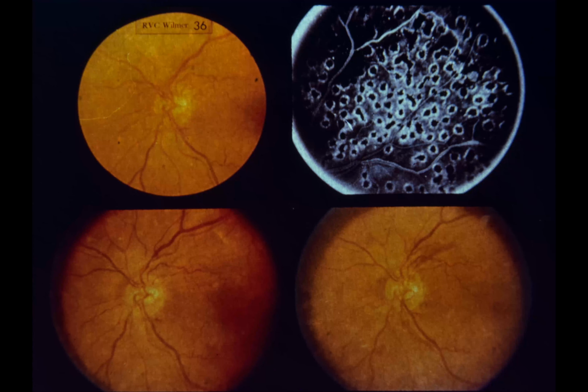Slide 36. Recurrence of disc neovascularization after photocoagulation. This 54-year-old white female has had diabetes for 21 years. Visual acuity was 20/20. Upper left, note disc neovascularization prior to photocoagulation treatment. Upper right, note pattern of scattered argon laser photocoagulation treatment. Lower left, note regression of disc vessels 1 month following treatment. Lower right, note reappearance of disc neovascularization 1 year following treatment.